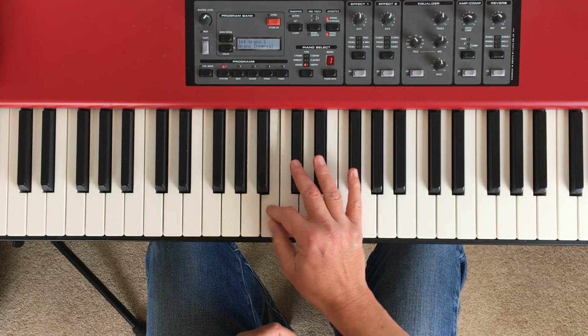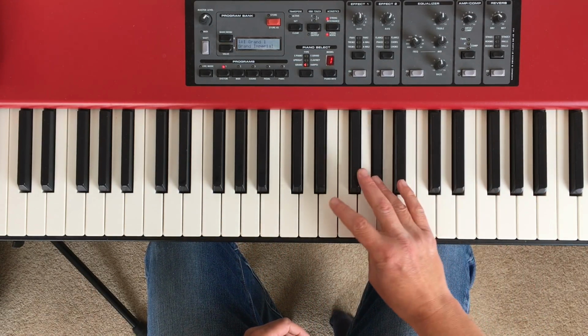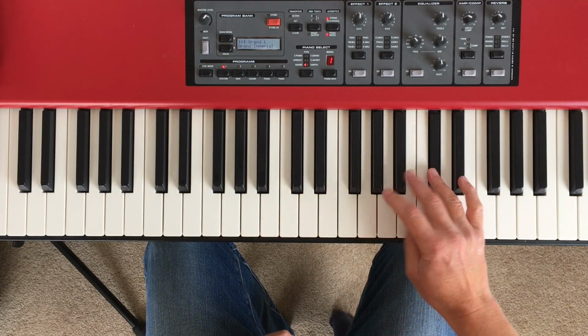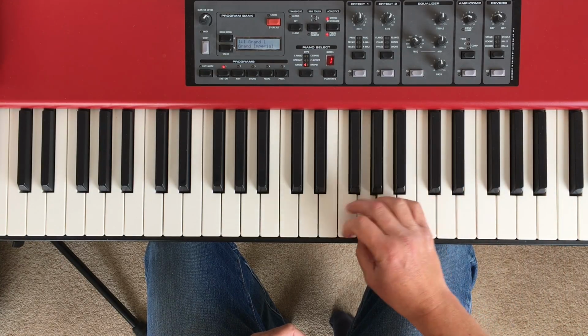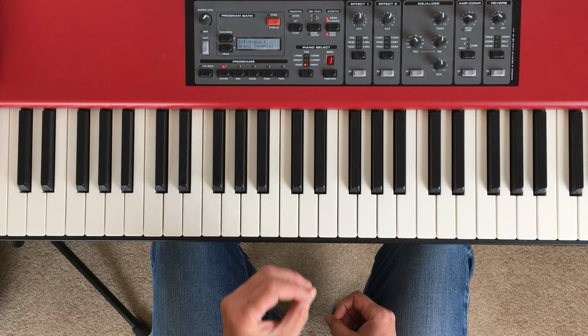Today we're going to be learning A major, and D minor. This is D harmonic minor that I'm playing, okay? We'll learn D natural minor as well. Let's start off with A major.